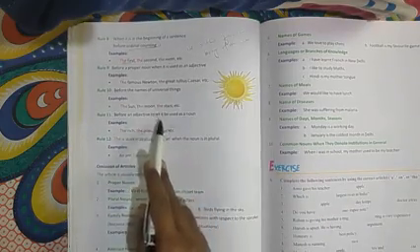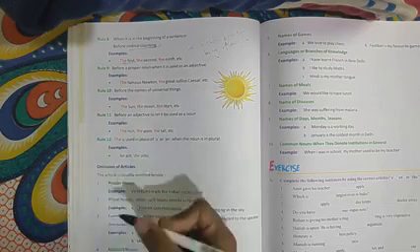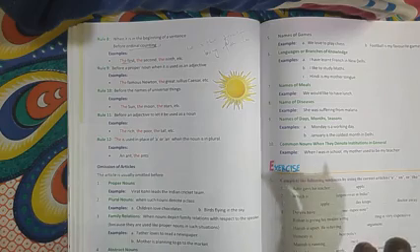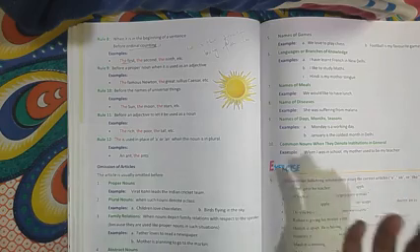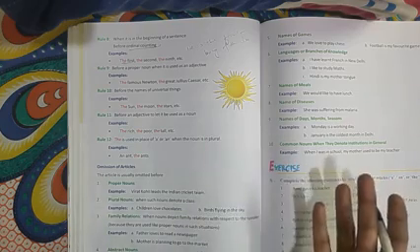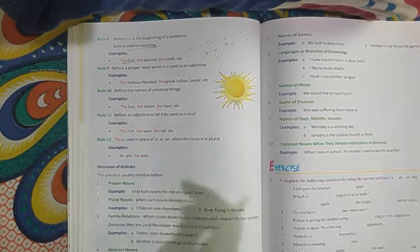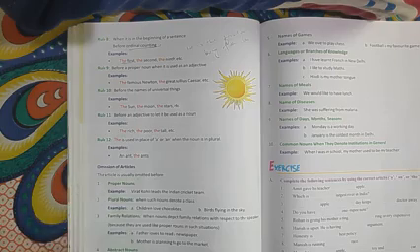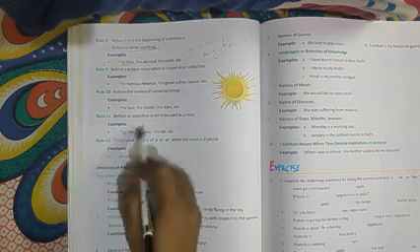Before an adjective, to let it be used as a noun. When I am using the adjective as a noun, the rich should help the poor. The needy should be helped. So when I am talking about needy, rich, poor, these are your adjectives used as nouns. In those cases, we will be using the.